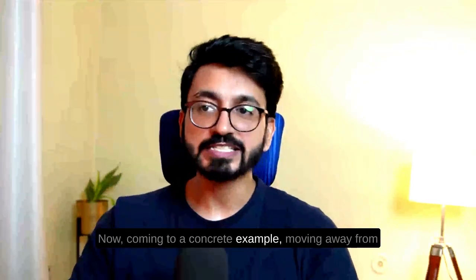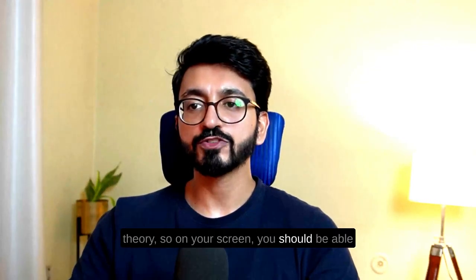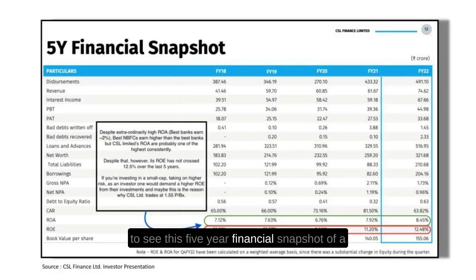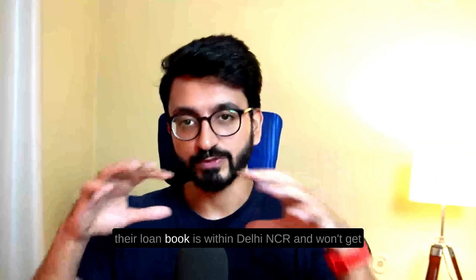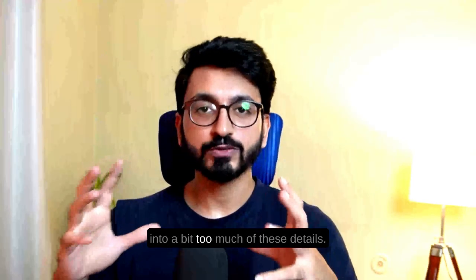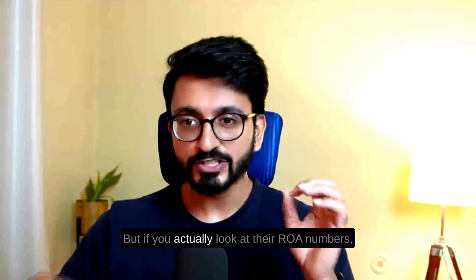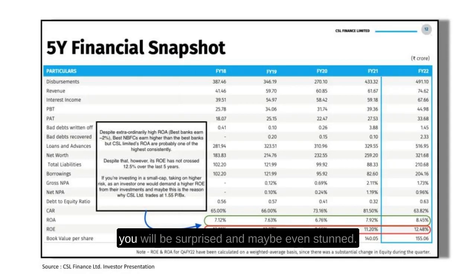Now, coming to a concrete example, moving away from theory. On your screen, you should be able to see this 5-year financial snapshot of a small NBFC called Csl Finance. What type of loans does Csl fund? It basically funds small builder loans. For example, a large part of their loan book is within Delhi NCR, and we won't get into too much detail about that. But if you look at their ROA numbers, you will be surprised and maybe even stunned: ROA is like 7%, 7.6%, 7.92%, and finally in FY22, 8.45%.